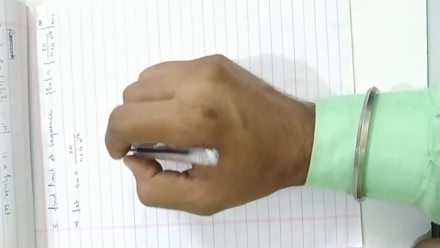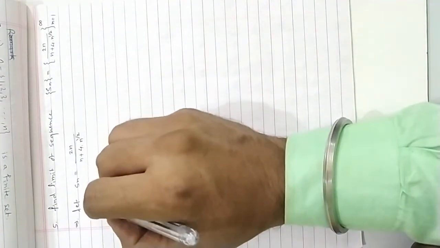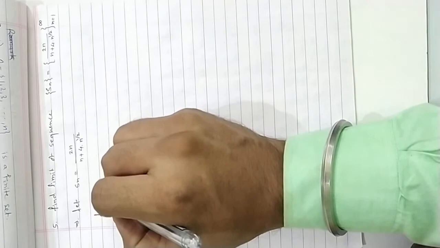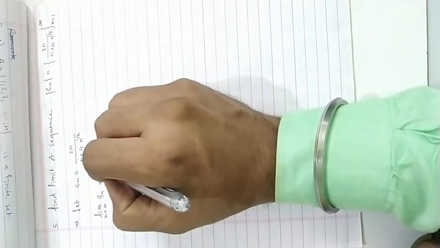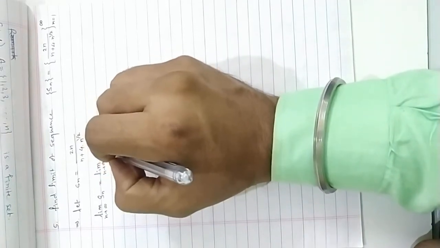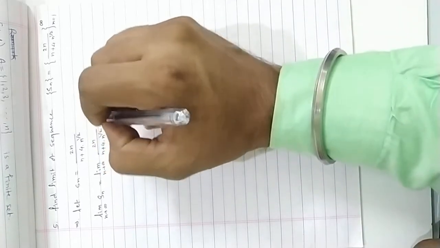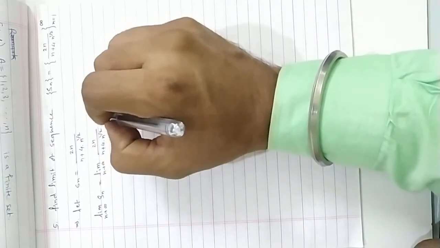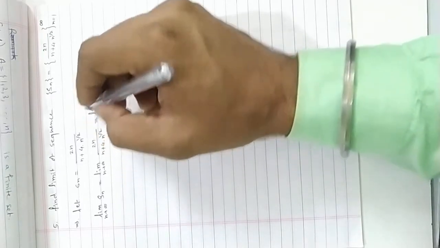Okay, so let me find the limit of the nth term, limit of Sn as n tends to infinity. So what can it be? 2n upon n plus 4 into n raised to half. This limit can be evaluated by dividing by n in the numerator and the denominator.